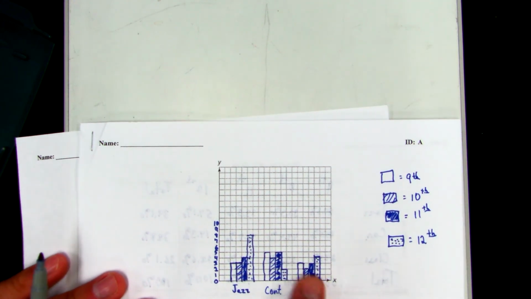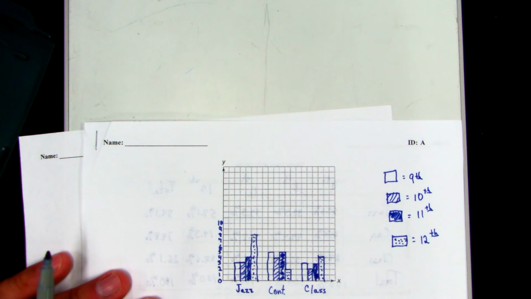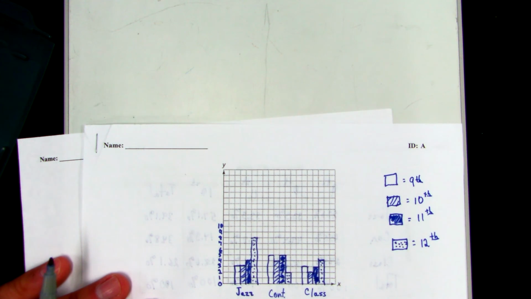When you look at this, you should see that the 12th graders like jazz the most. And that was it. You're not supposed to tell me what they like the least. That's not what the graph was about. The graph was about things that they liked the most. Please understand there is a difference between liking something the least and liking something the most. Just because you like something the most doesn't mean the smallest amount here means they like it the least.